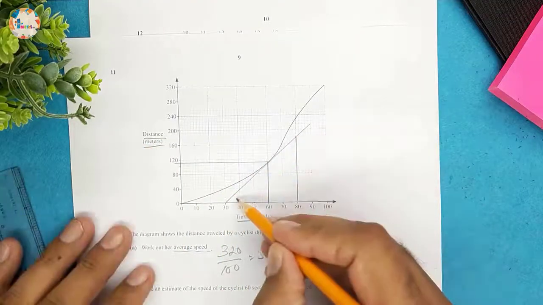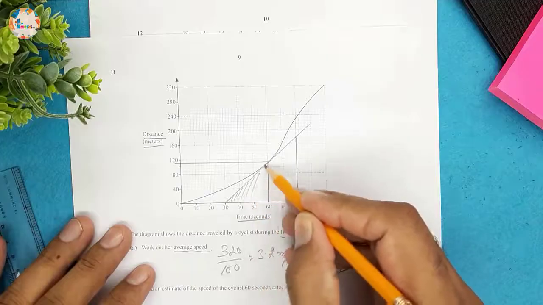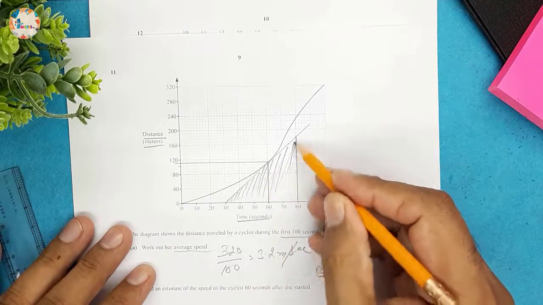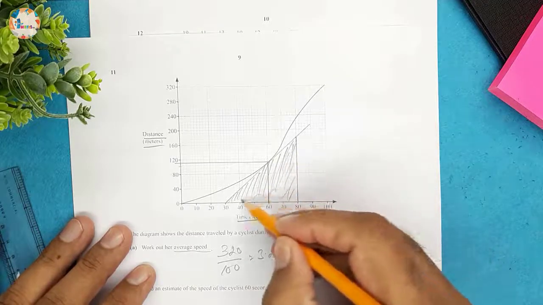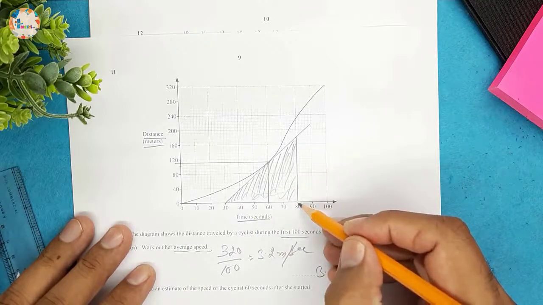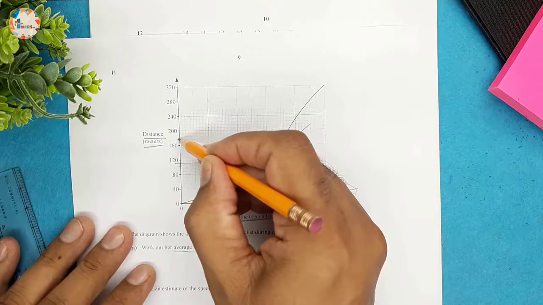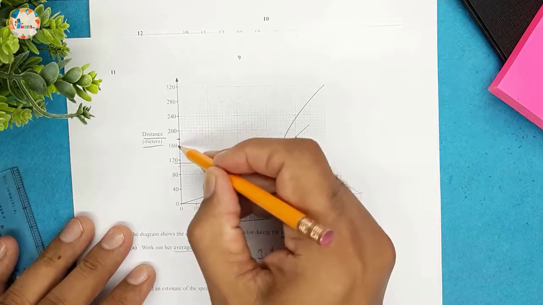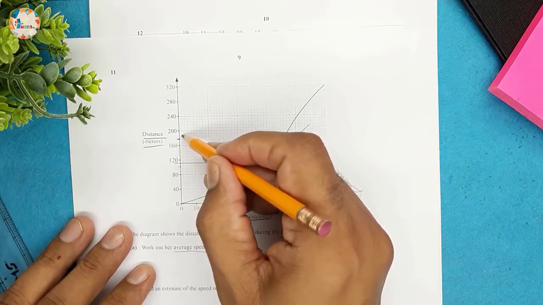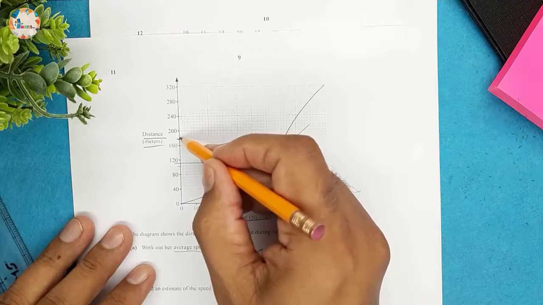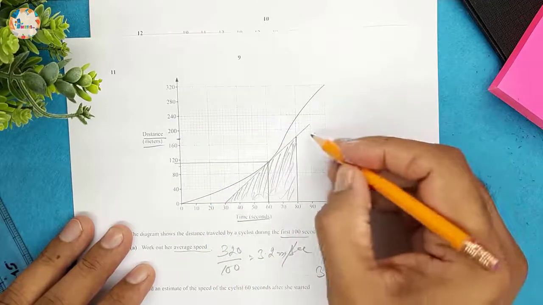We are using this whole triangle, and this side will be the rise value. The rise value will be up to this one, between 160 and 180, around 170.